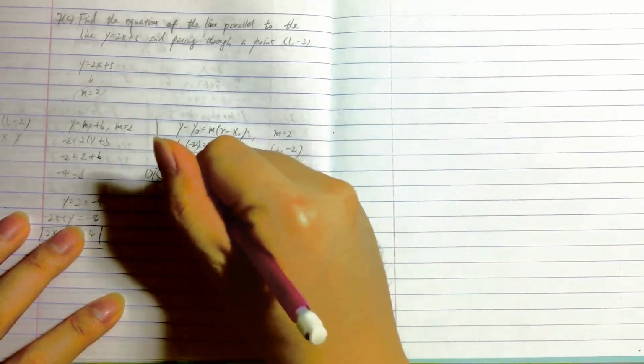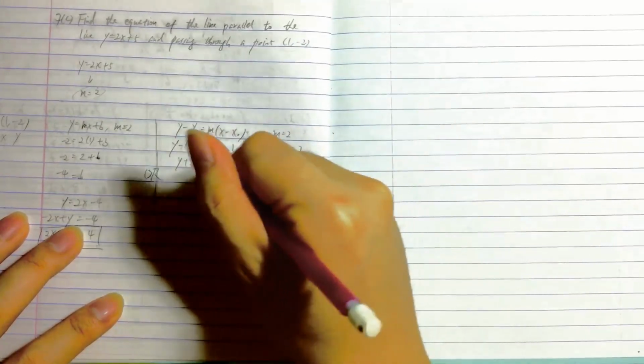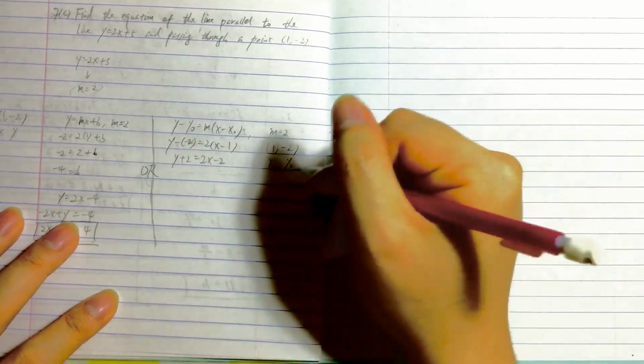Then simplify. y minus -2 is y plus 2, a double negative is positive. On the right side, I can distribute 2. If I distribute 2, I get 2x minus 2. That's the equation of the line.